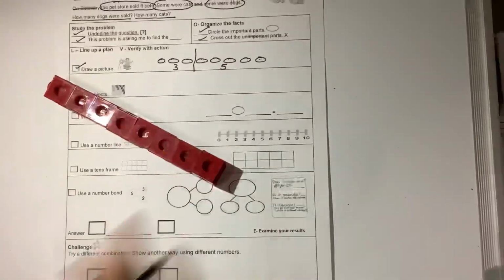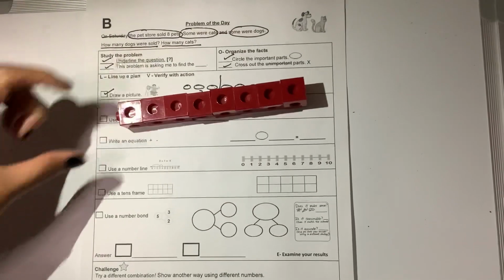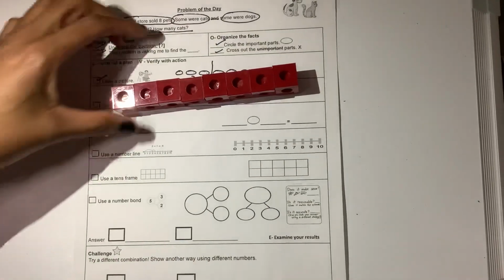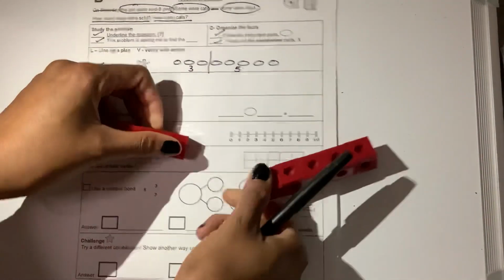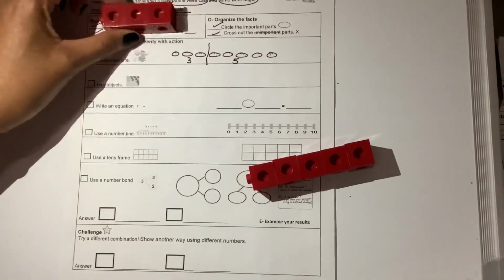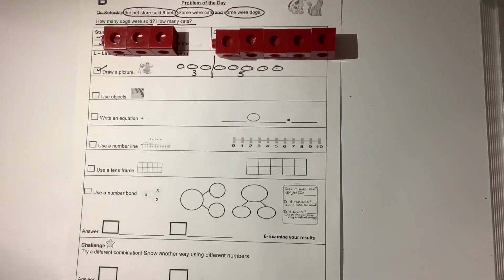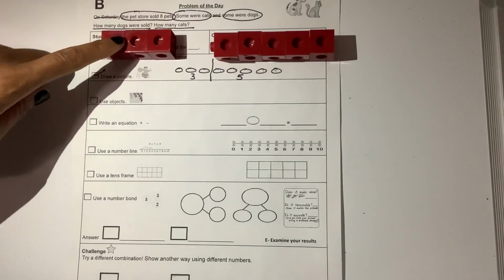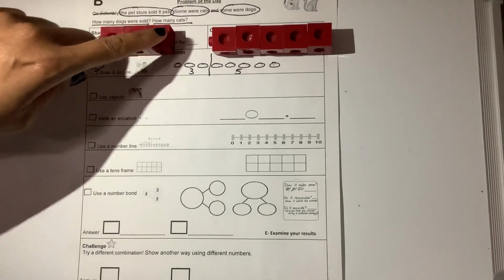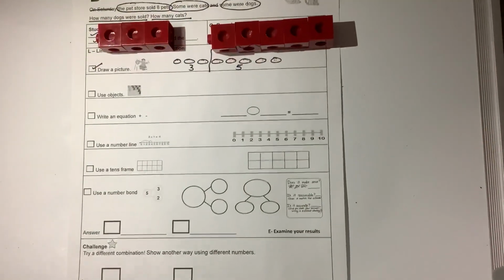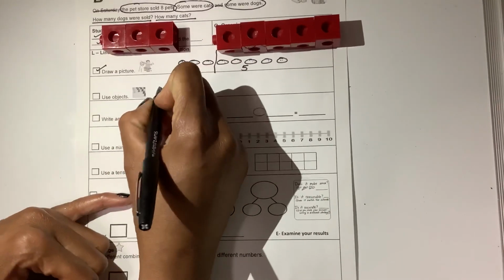Now let's use our cubes. I have an 8 cube stick. 1, 2, 3, 4, 5, 6, 7, 8. I'm going to break this just how I have my picture and see if I am correct because I am checking my answers. So I have 3 on this side. 1, 2, 3. And let's see how many on this side. 1, 2, 3, 4, 5. So 3 and 5, just like the picture when we randomly drew a line.